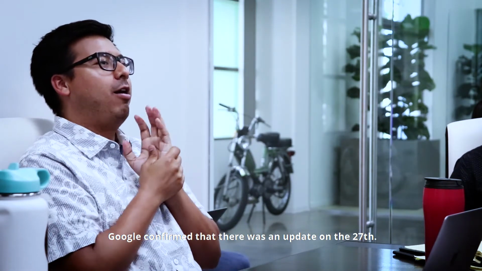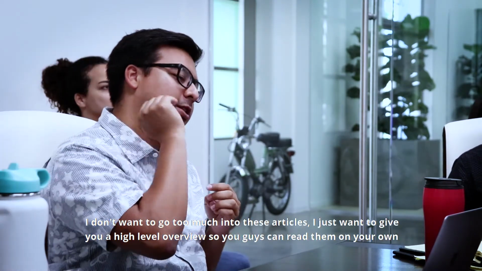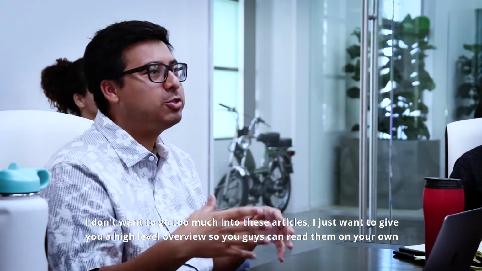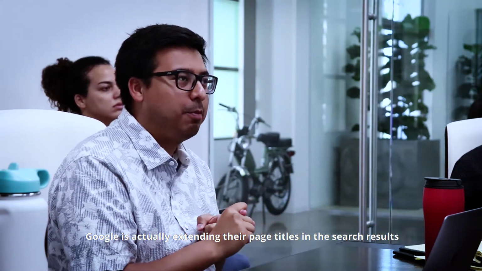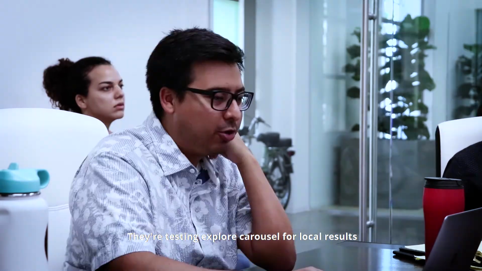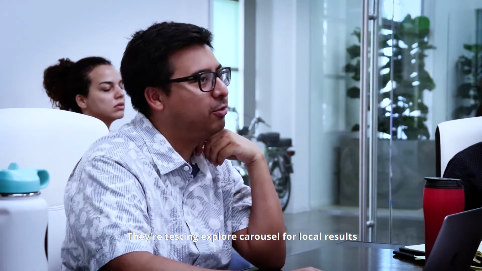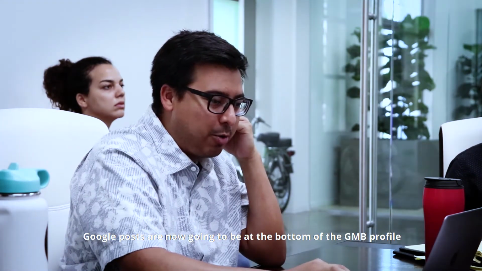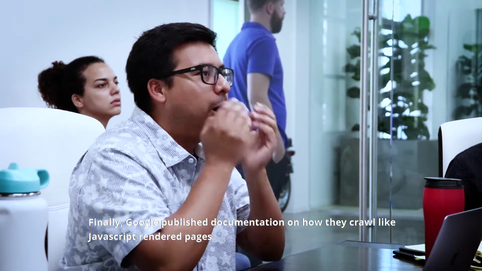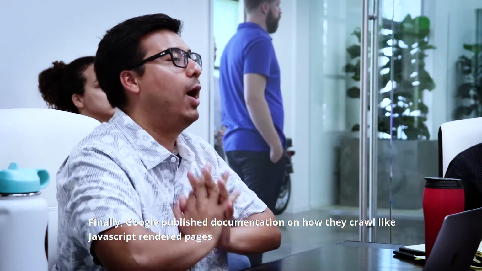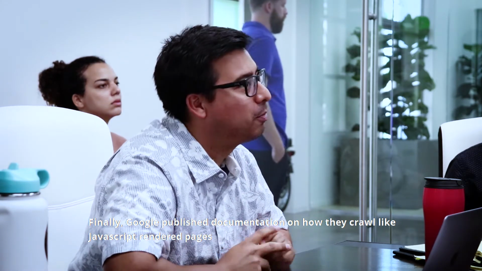Algorithm updates. Google confirmed there's an update on the 27th. I don't want to go too much into these articles. I just want to give you a high-level overview so you can read them on your own. Google is actually extending their page titles in the search results. They're testing an Explore carousel for local results. Google posts are now going to be at the bottom of the GMB profile. Finally, Google published documentation on how they crawl JavaScript rendered pages.